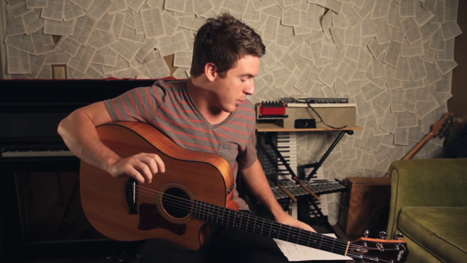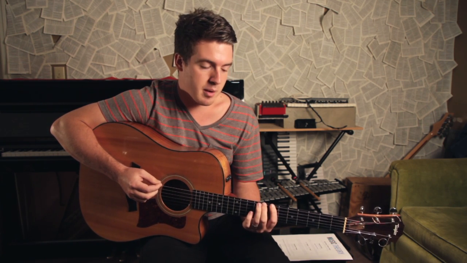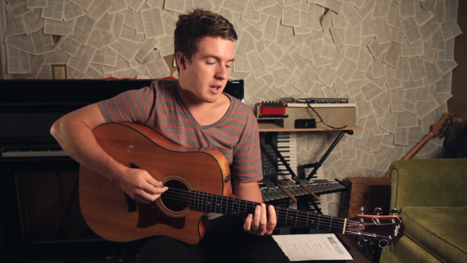Alright, but the distances between these notes is where the half steps and whole steps thing is important. Like this is an A, but then this is a B right here. You see how that's a whole step between those two? But going from B to C is a half step. B to C, A to B, and B to C.